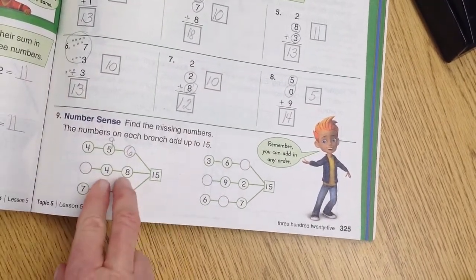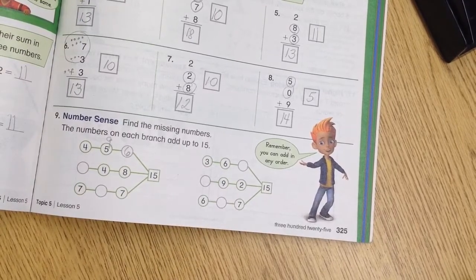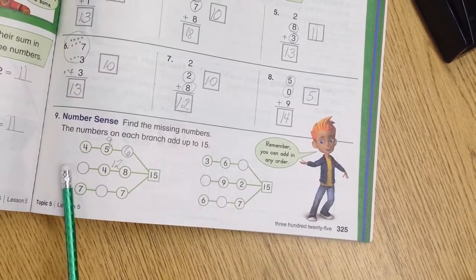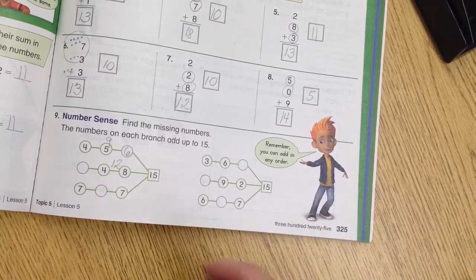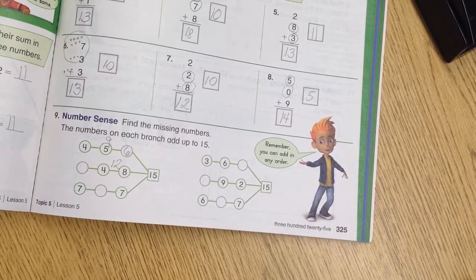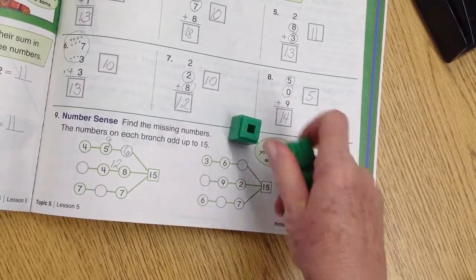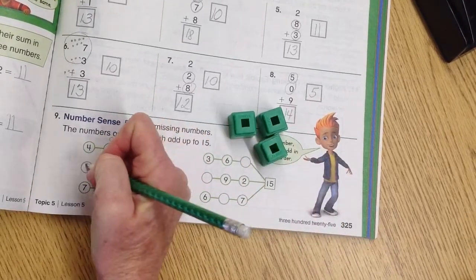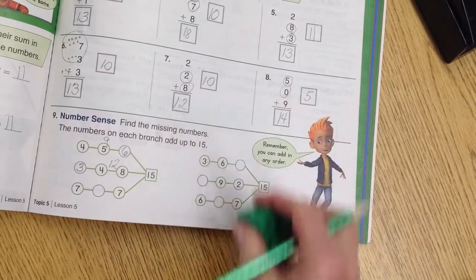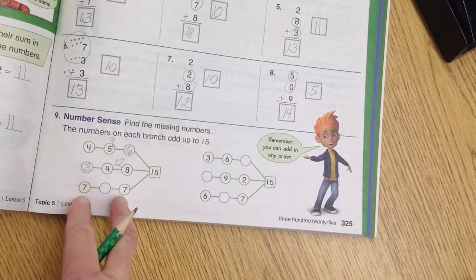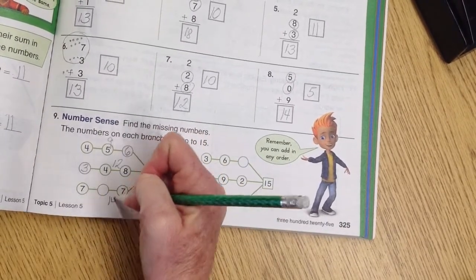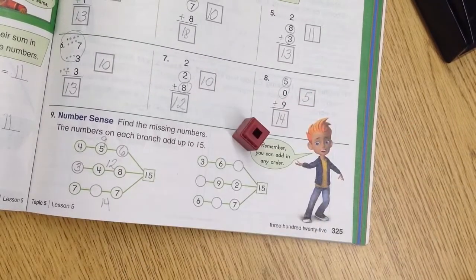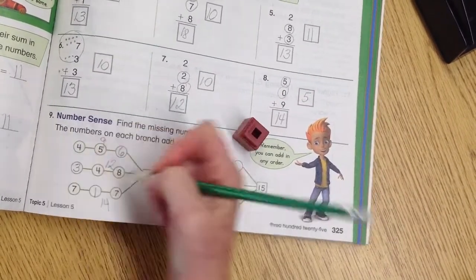All right, for this middle line, we have 4 plus 8, and 4 plus 8 is 12. So now I want to find out how many more do I need. So I start at 12 and I count up to 15. 12, 13, 14, 15. I need 3 more. All right, now the bottom, 7 plus 7 is 14. So now I have to count up from 14 to 15. 14, 15. I just needed 1 more.